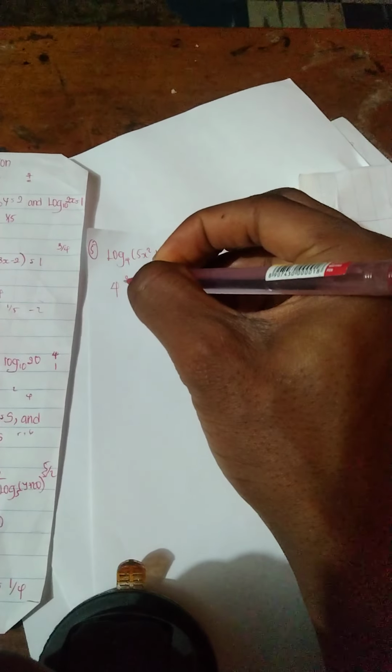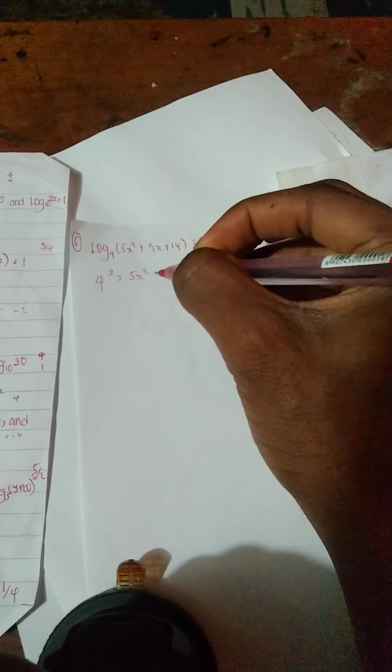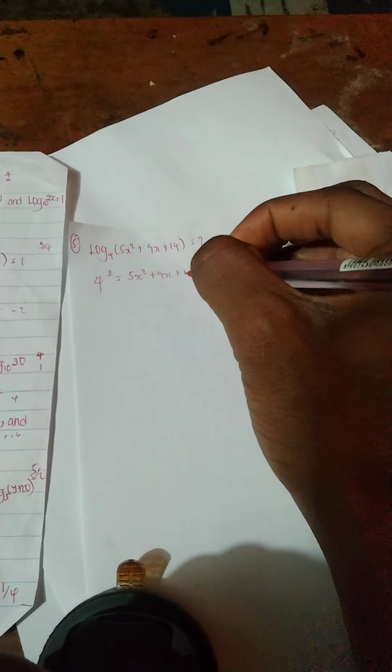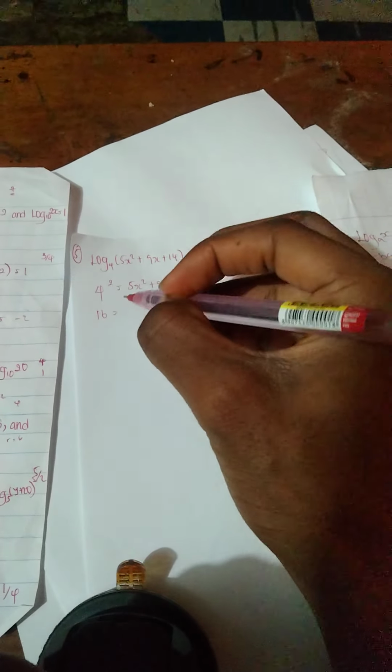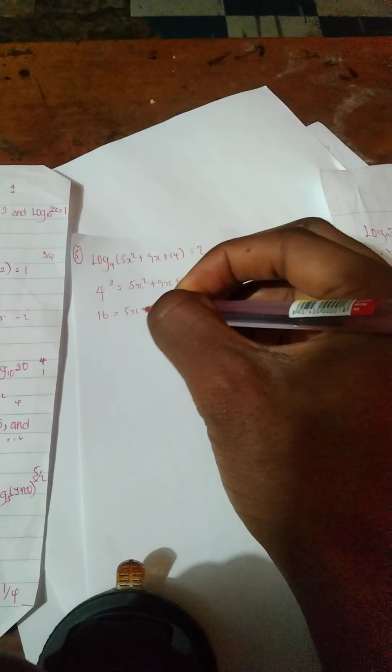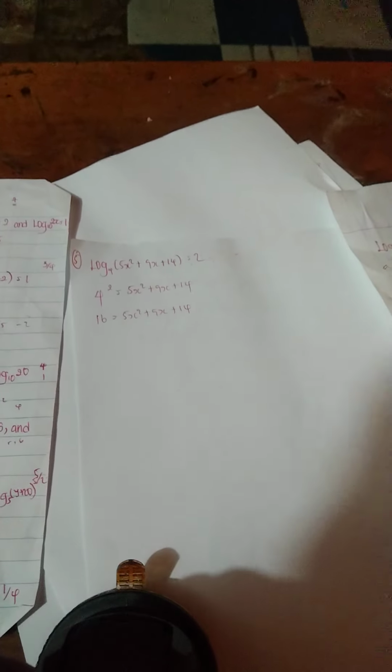4 raised to the power of 2 is equal to 5x squared plus 9x plus 14. 4 to the power of 2 is 16, that is 4 times 4, that is 16. Because 5x squared plus 9x plus 14. Wow, this is looking like a quadratic equation.